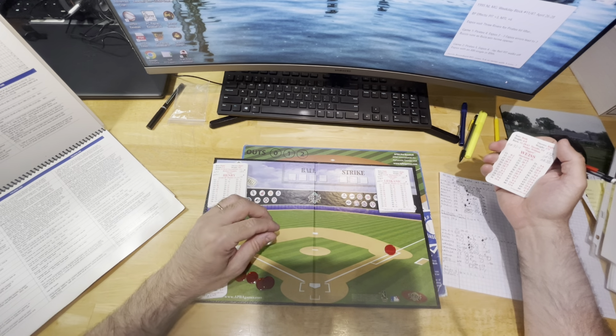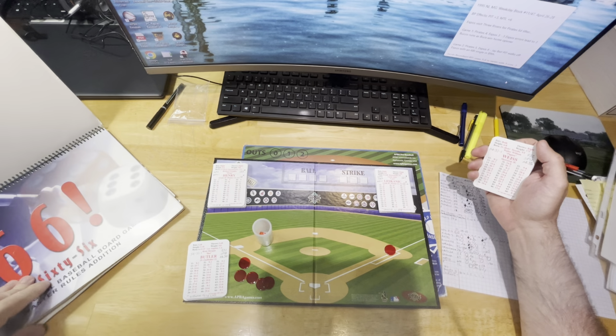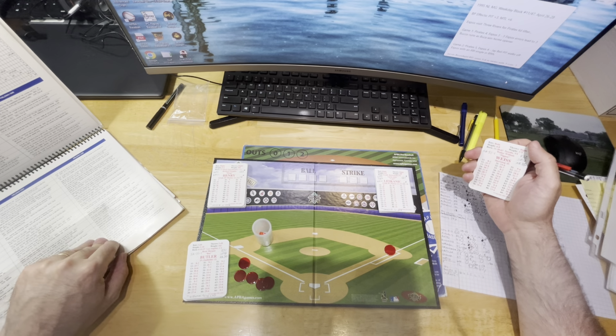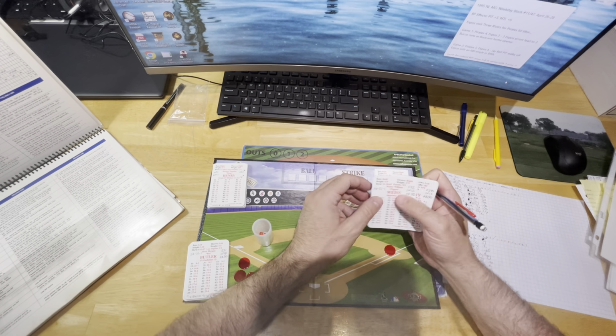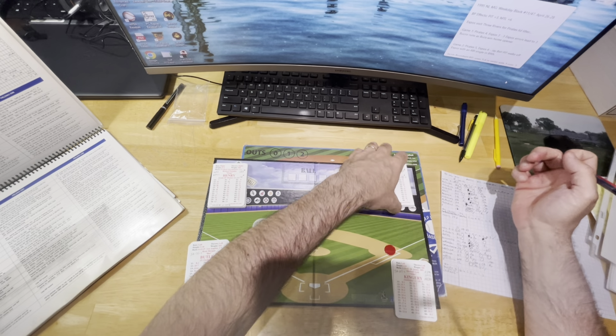23-27. Struck him out on the X, I'm pretty sure. Henry's got the X factor. He does strike him out. Okay, he brings up the pitcher spot. 2 away, 1 on.